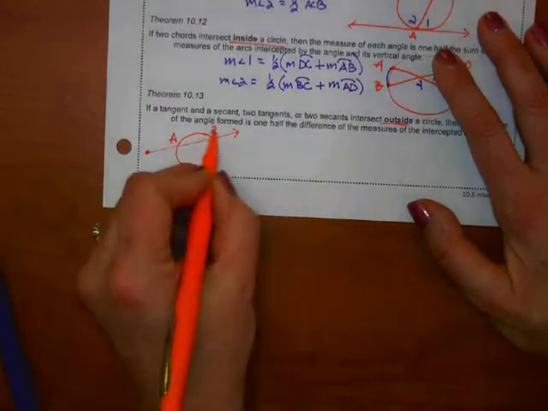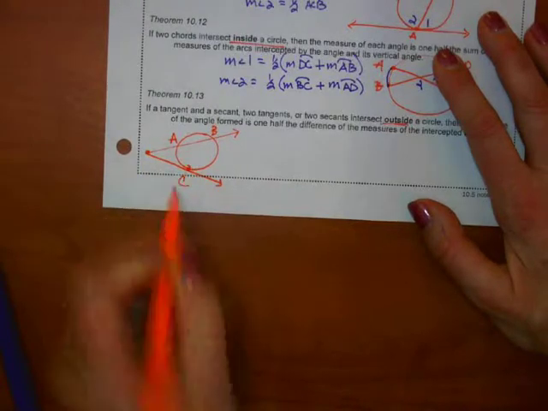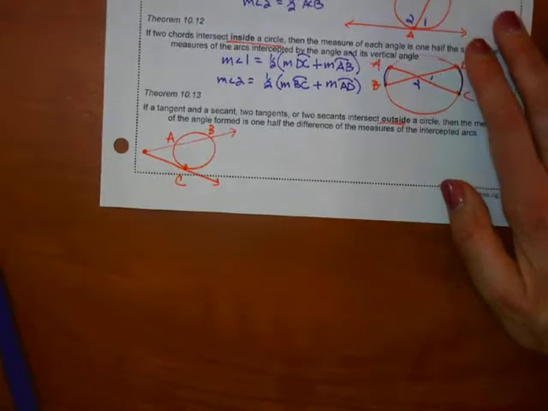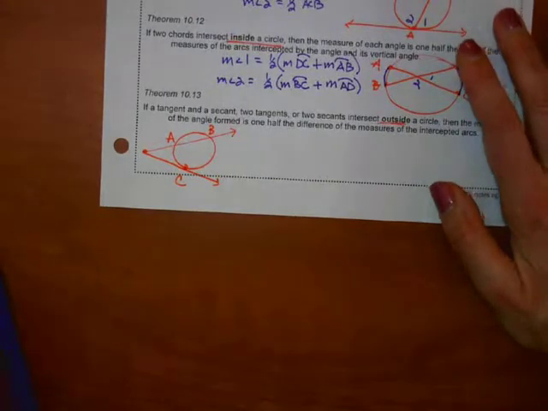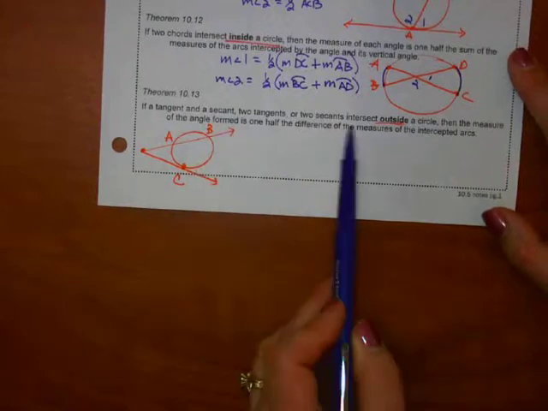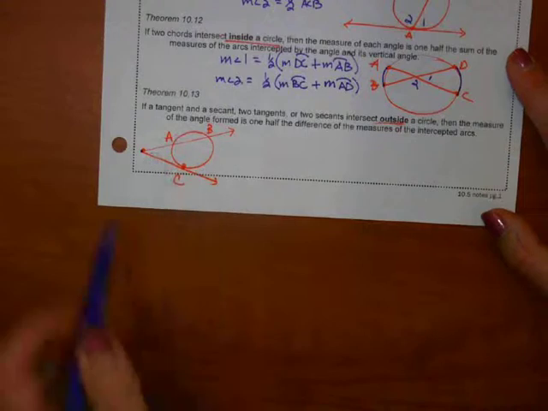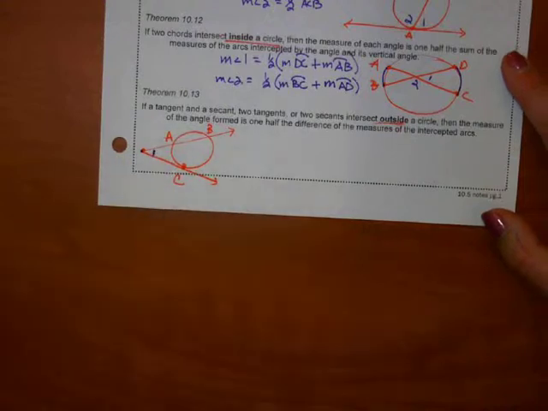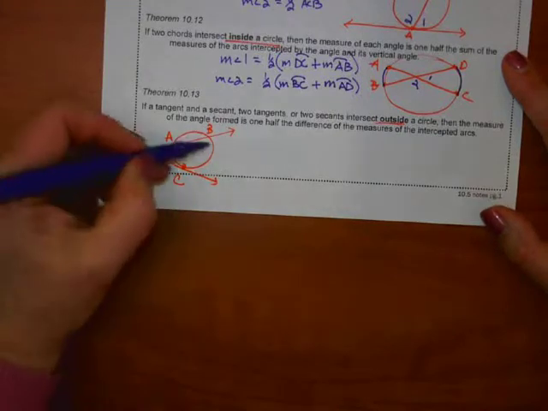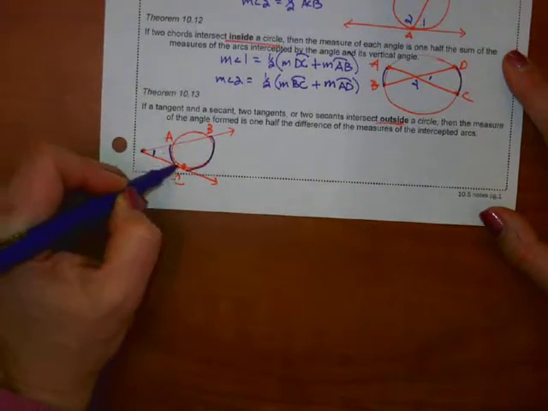Label that A and B. And I'm going to draw a tangent and label that C. What this says is, if a tangent and a secant intersect outside the circle, which they do, then the measure of the angle formed, that's this angle right here, angle 1, is 1/2 the difference of the measures of the intercepted arcs. So between these two right here, here's an intercepted arc, and here's an intercepted arc.